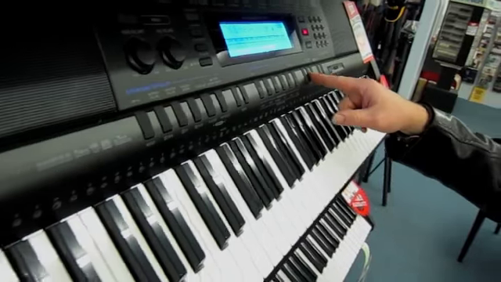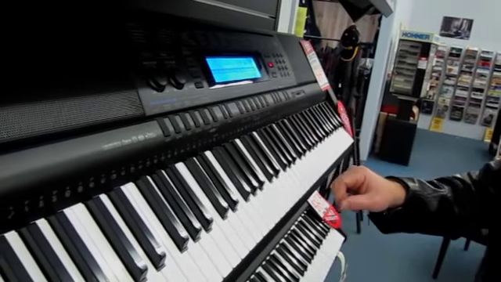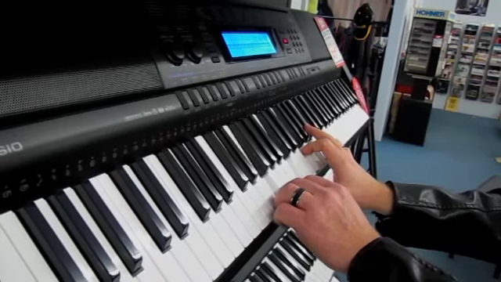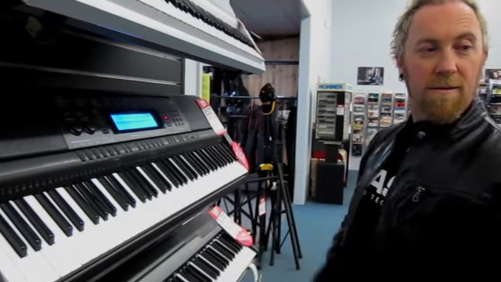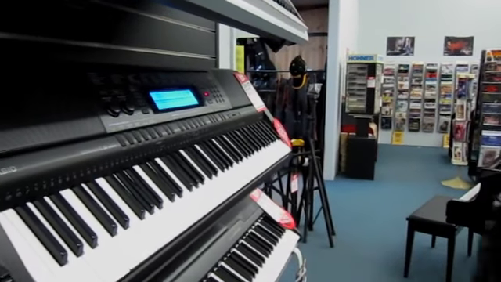Turn my layer back on and it will bring back that flute and string that I had before. So now I've got that. Alright. So it's up to you to make your own combinations.